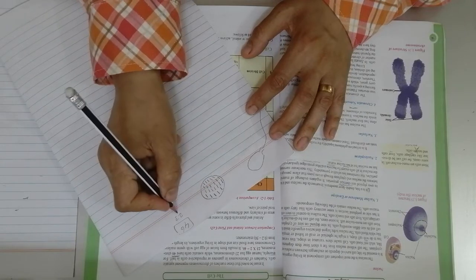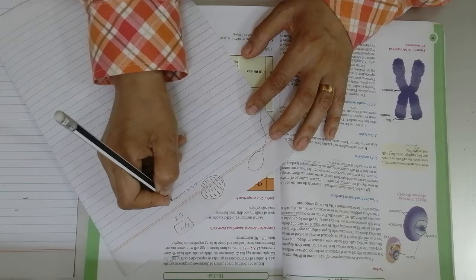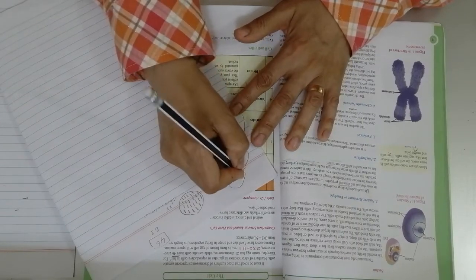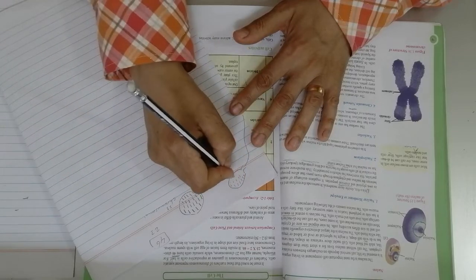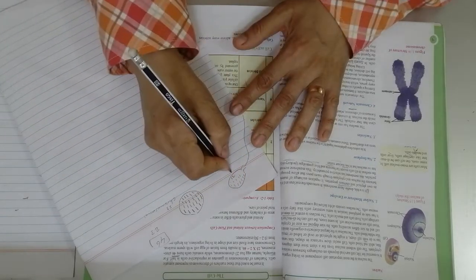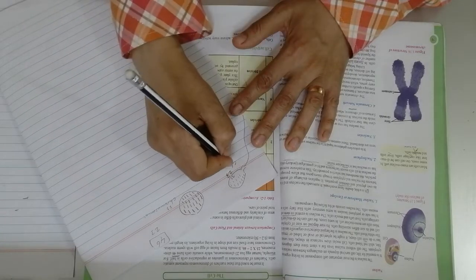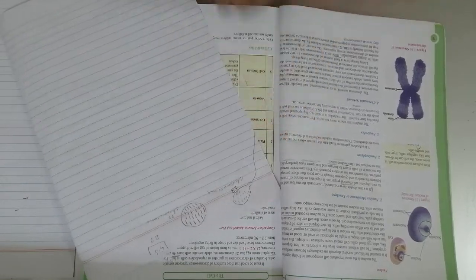So the egg has only 23 chromosomes. The sperm as well has from chromosome number 1 to chromosome number 23. So the sperm also has 23 chromosomes, half the number of the somatic cells.